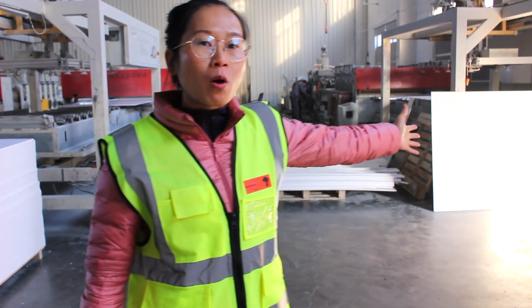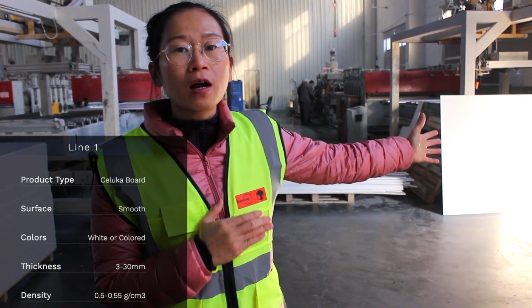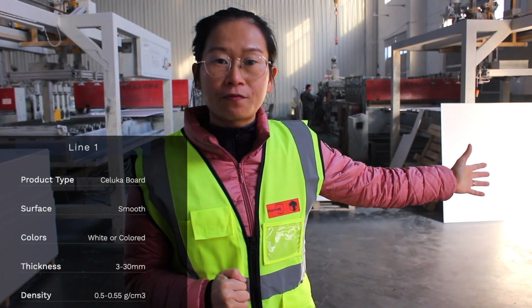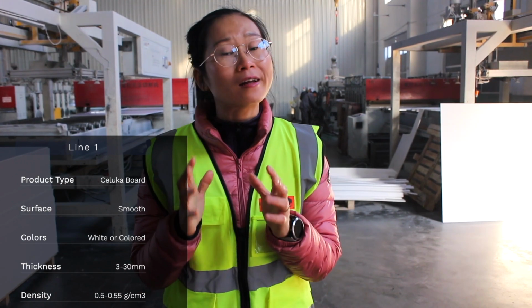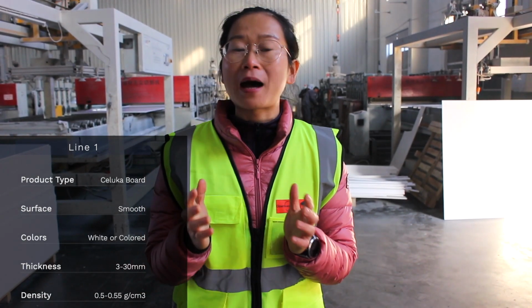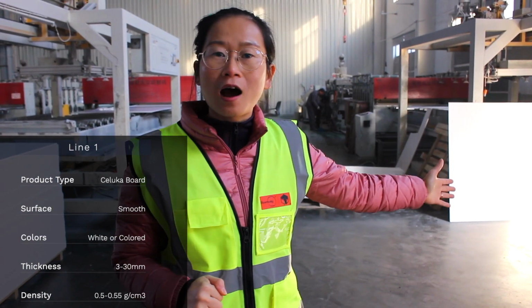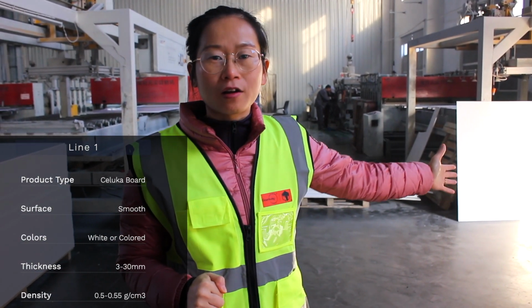Line number 1 on my left is focused on middle density PVC foam board. What middle density means is a density of about 0.5. This machine can produce white color and any other colors.